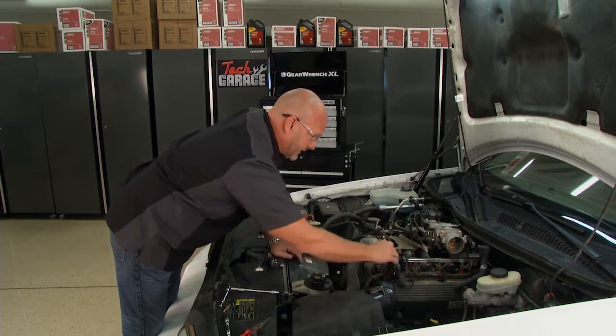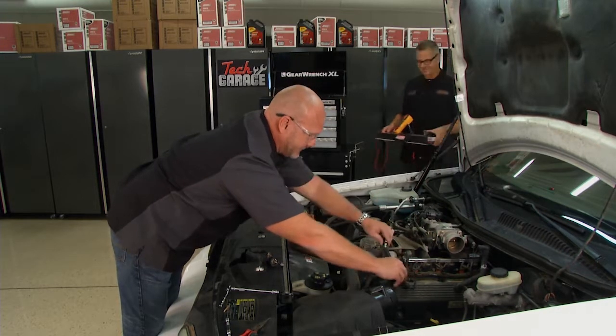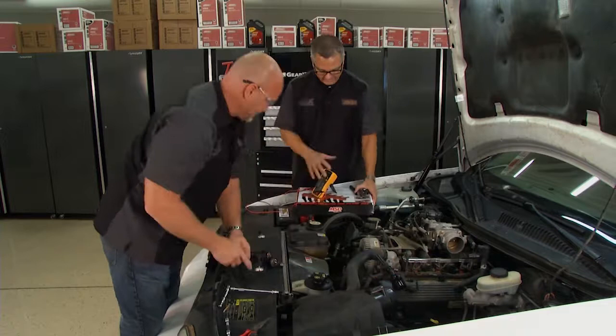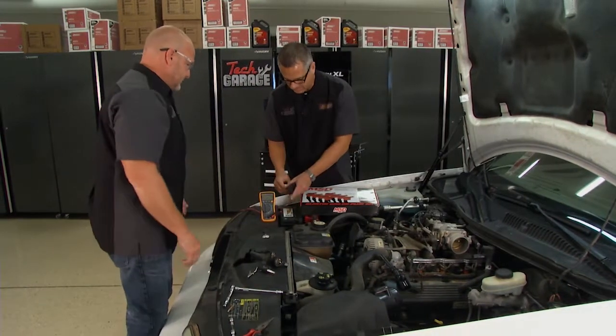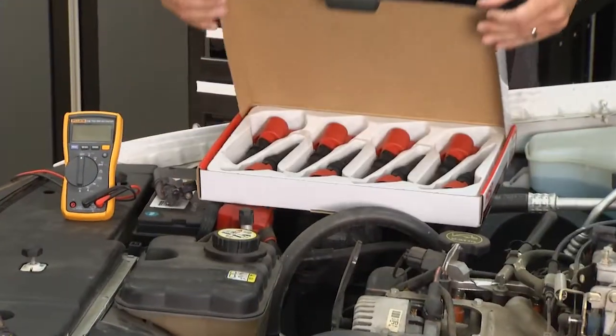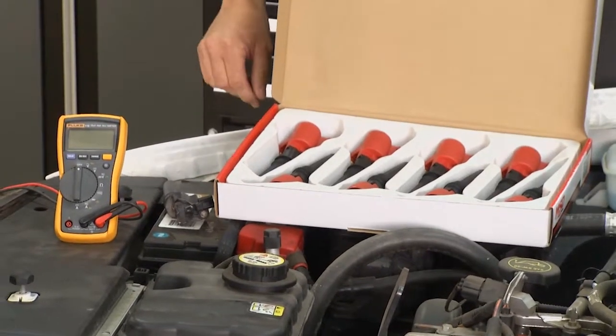Hey John, I think we got to replace coil pack number 5. Yeah, well, look what I got for you. Nice. Yeah, I went ahead and got a whole set and a couple coils, but ta-da! Love it. MSD. Every single one of them.